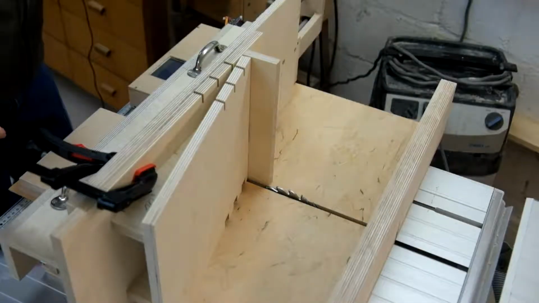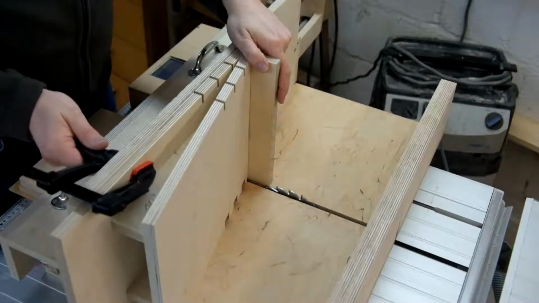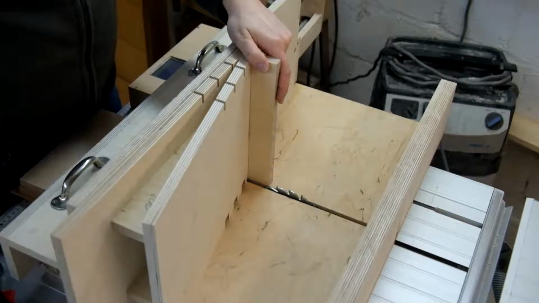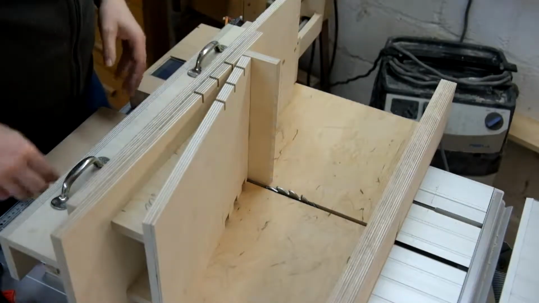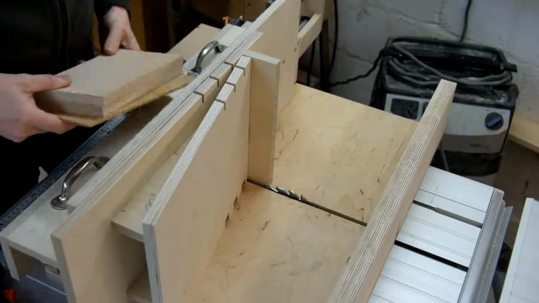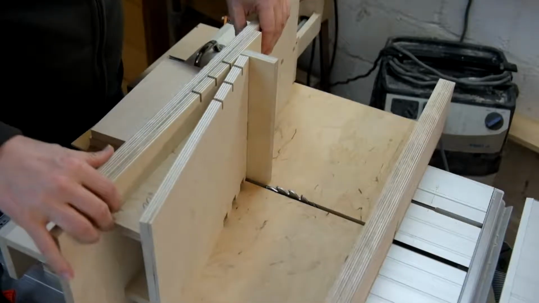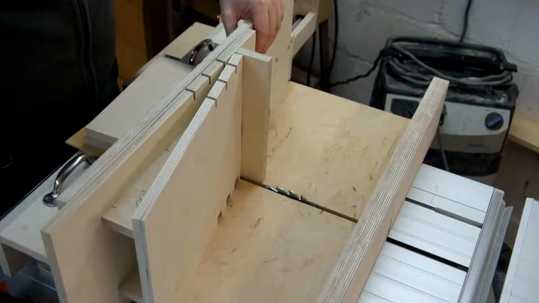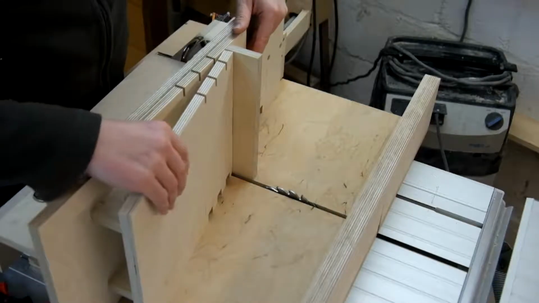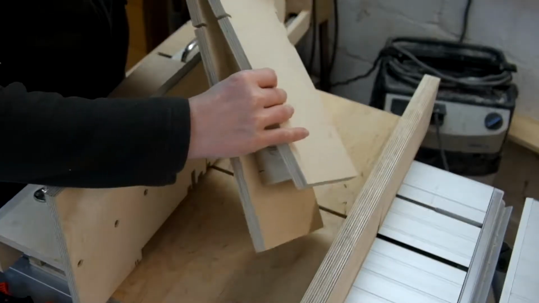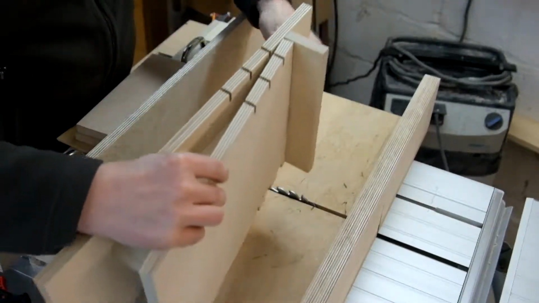So okay, now the first thing we want to do is cut our pins. To cut the pins we have this extra jig here which we put to the electronic box joint jig, and it basically has this setup here.